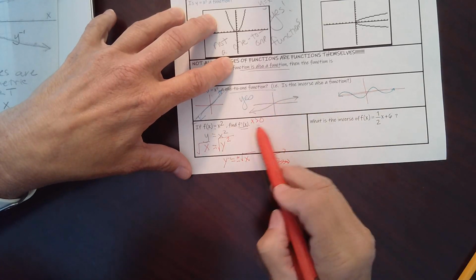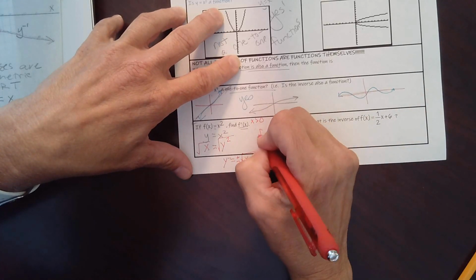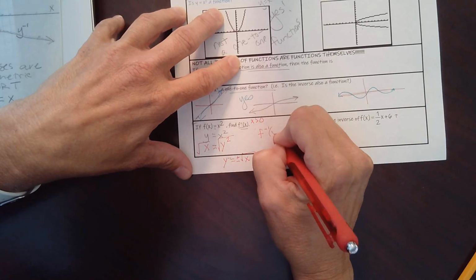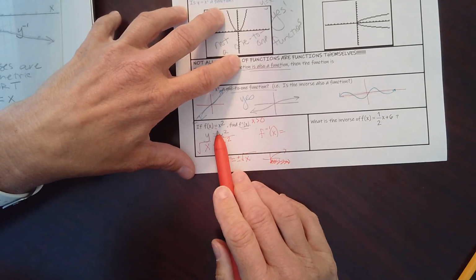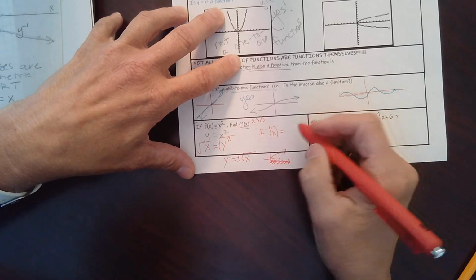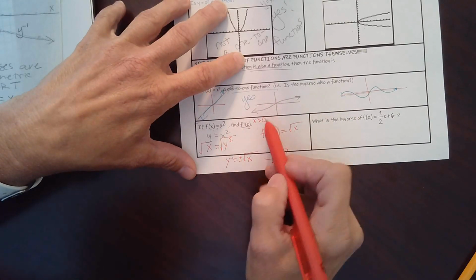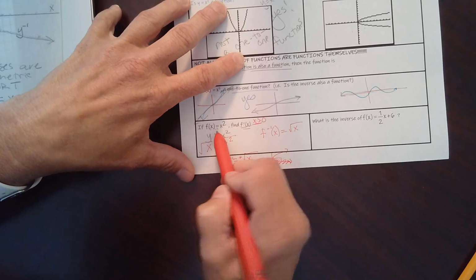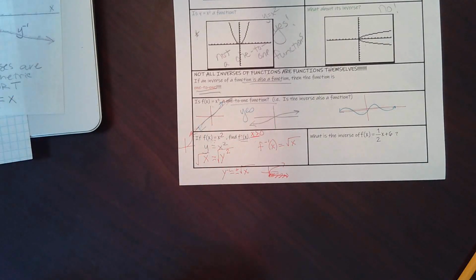I don't want you to worry so much about this, but I do want us to be able to write the equation for the inverse of this function for all of the x's that are greater than 0, and that will be f inverse of x equals the positive square root of x. So if I restrict the domain for this, all we're going to see is that portion of the graph.